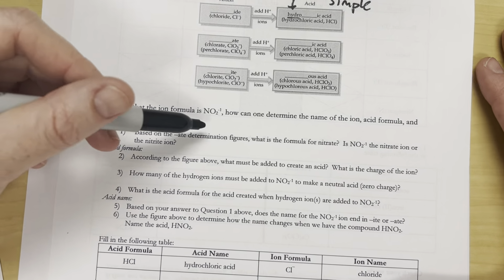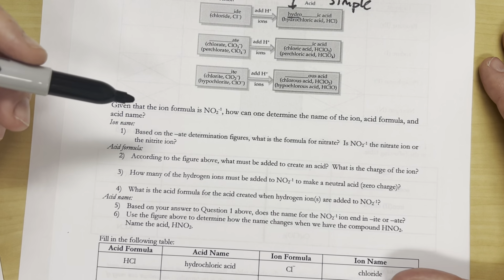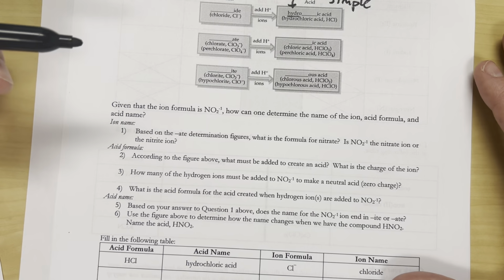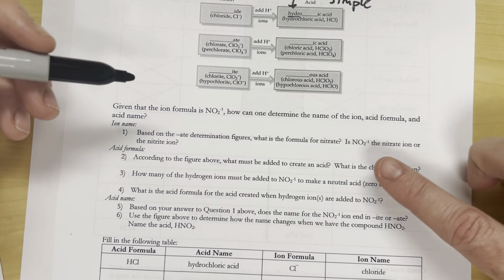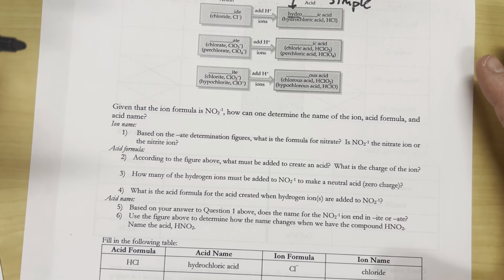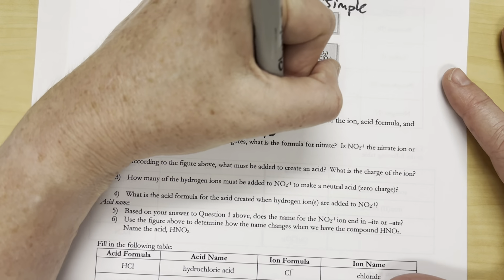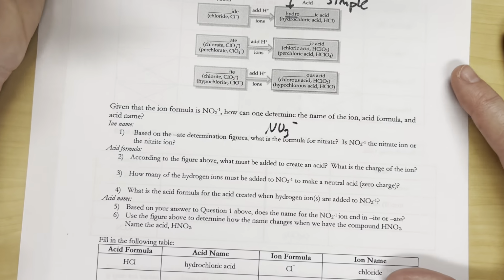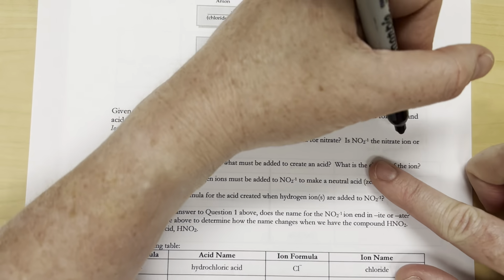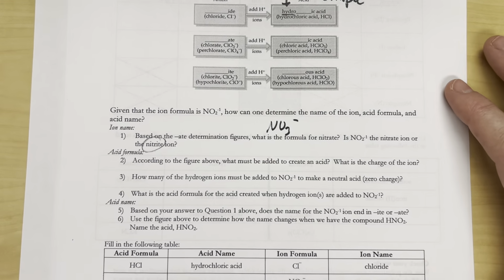Based on the -ate determination figures, what is the formula for nitrate? Is NO2 negative the nitrate or nitrite ion? Hopefully, you guys agree that that's nitrite, and therefore the other must be the nitrate ion.